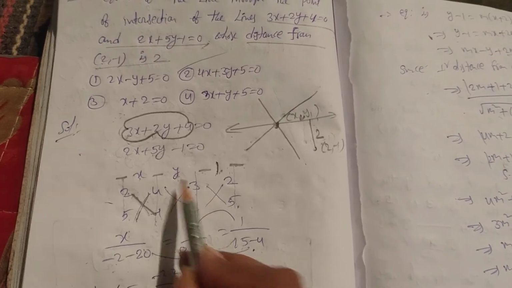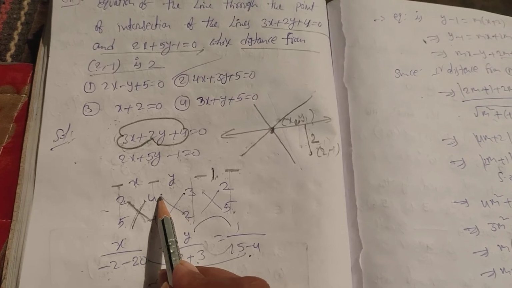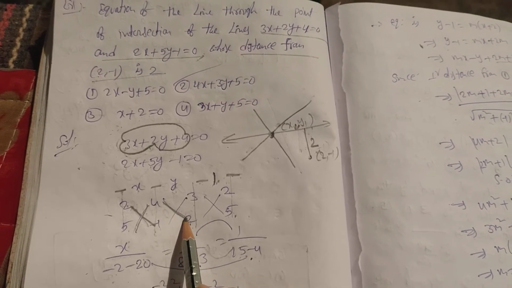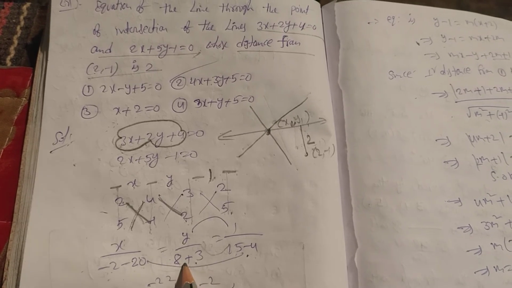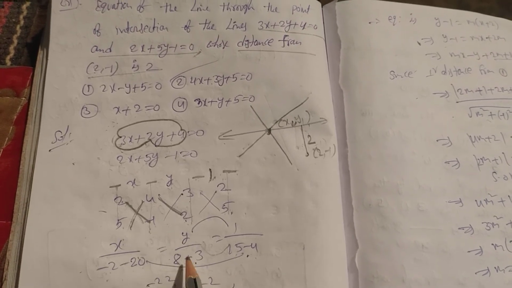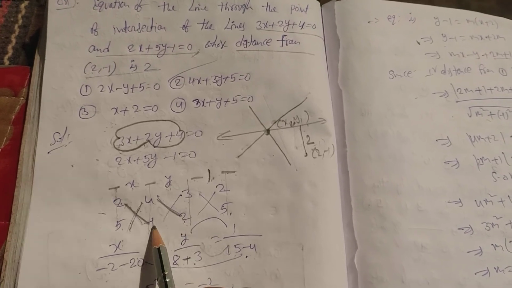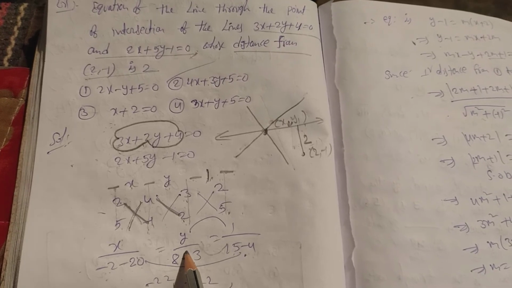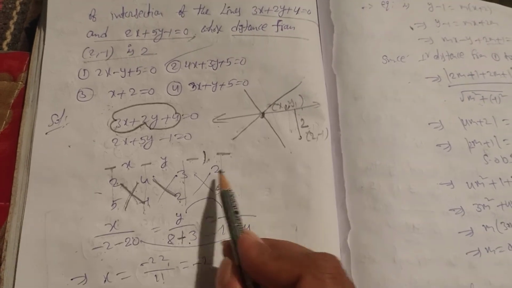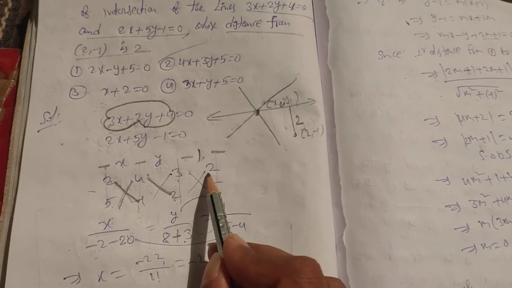Next you write y by. First the same, top left to bottom right: 4 into 2, 4 twos are 8. Actually you have to write a minus between them. Already if you write minus here, in this cross multiplication, -1 into 3 is -3. Already we have one minus, so minus into minus is plus, so 3. Then again you write 1 by 3 into 5, 3 fives are 15, minus 4.